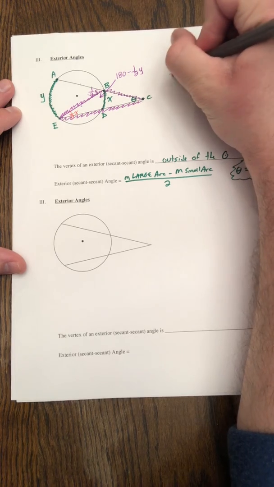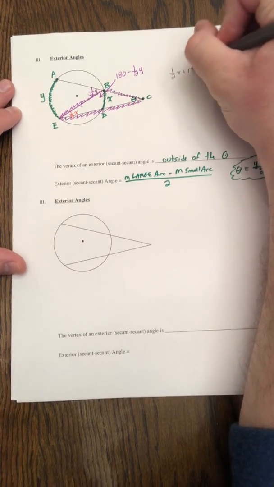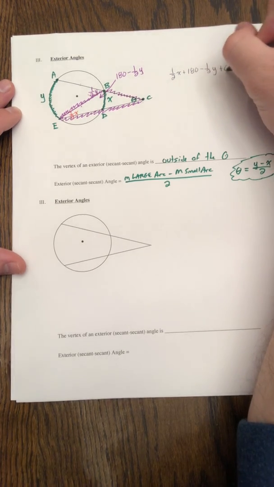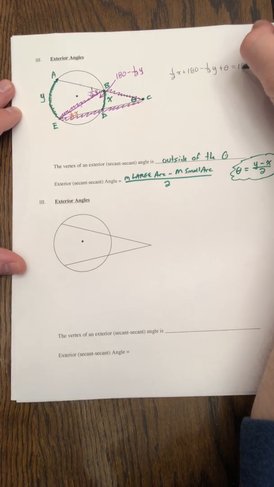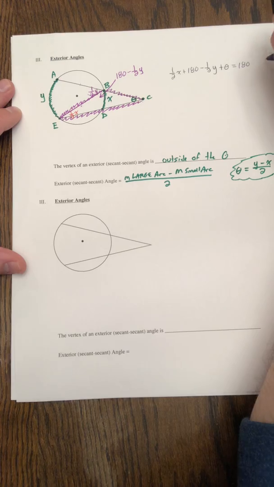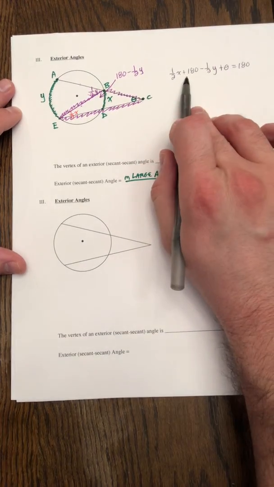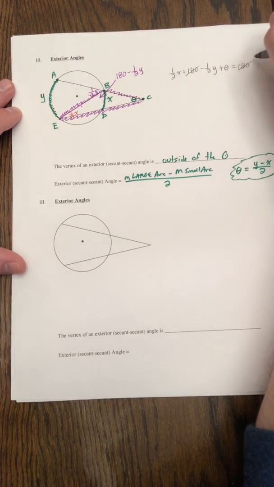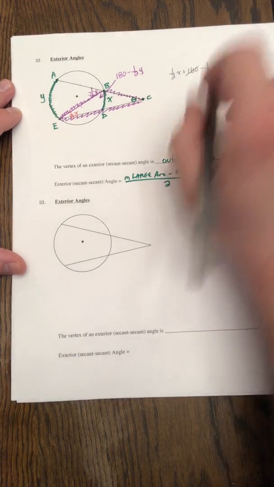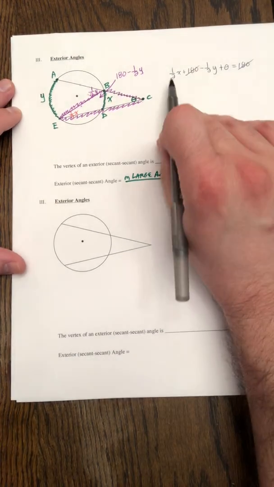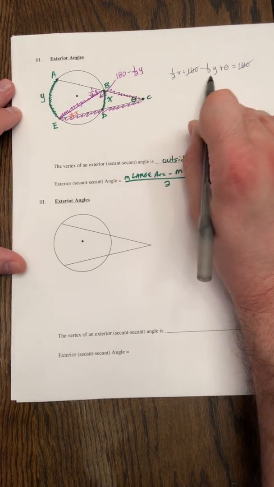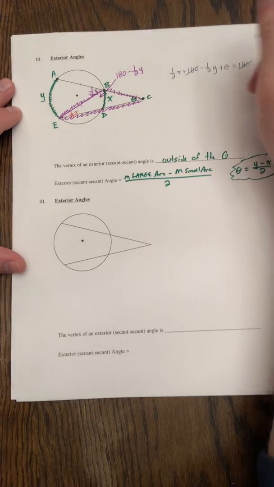So let's write that out. 1/2 of x plus 180 minus half of y plus theta has to be equal to 180. Notice a 180 on the left side of the equation and on the right side of the equation, so those would simplify to 0. I want to get theta by itself, so I'll move the 1/2 x to the opposite side. I'll add 1/2 y to move that to the opposite side of the equation.